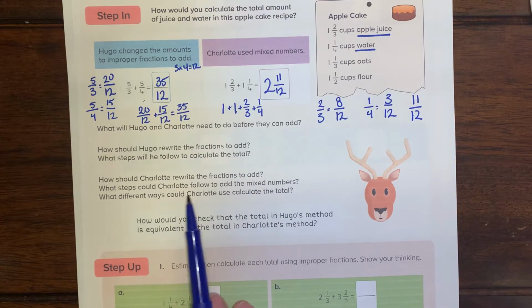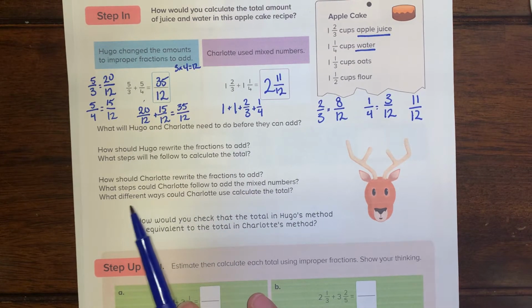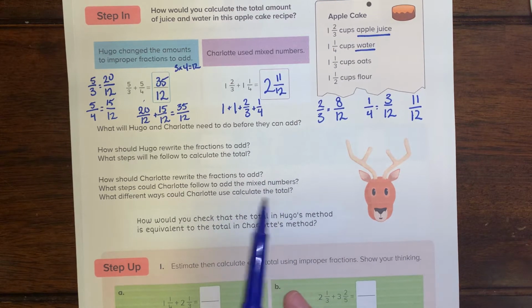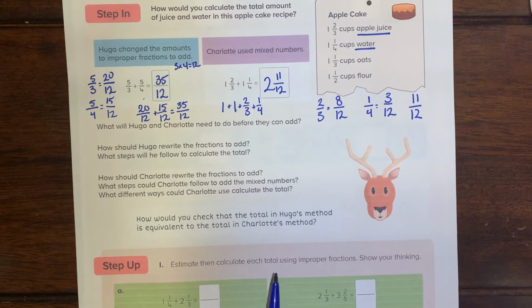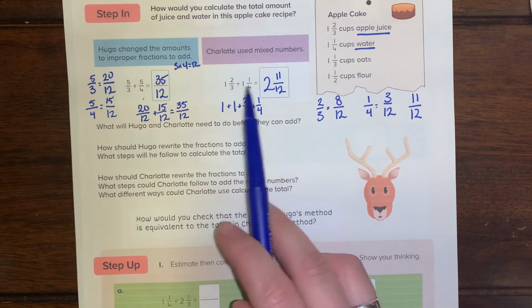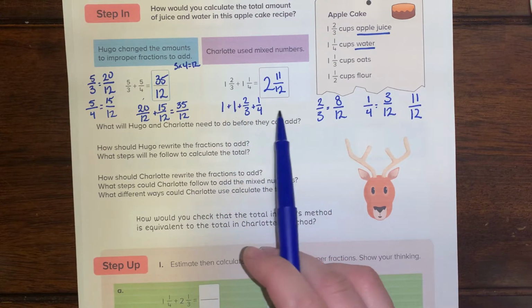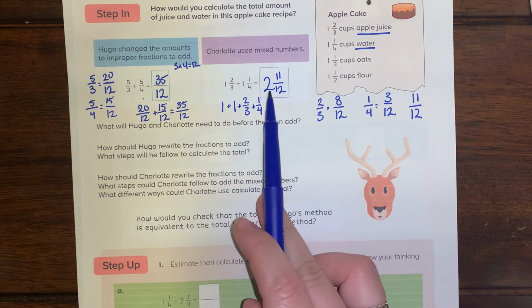How should Charlotte rewrite the fraction to add? What steps could Charlotte follow to add the mixed numbers? What different ways could Charlotte use to calculate the total? They forgot the 2 in there. Okay, so Charlotte just broke down the mixed numbers and added the different parts. She added the whole numbers, and then she added the fractions and then combined them right here.